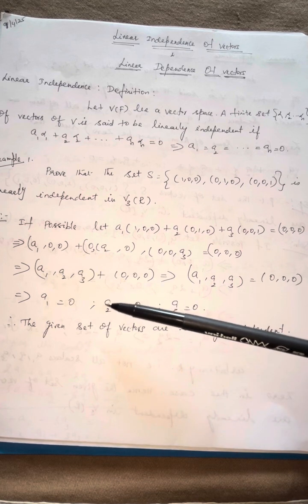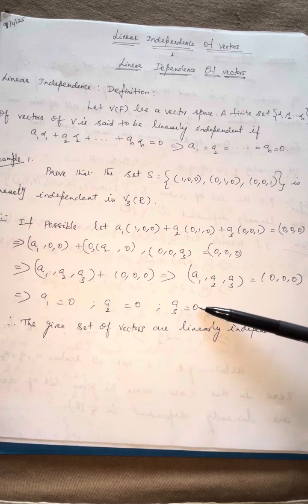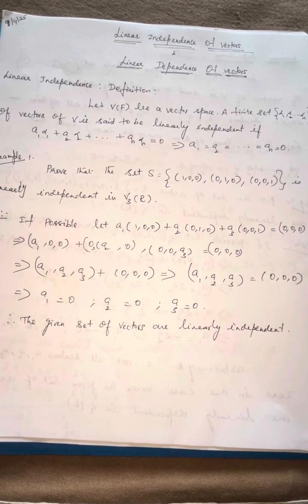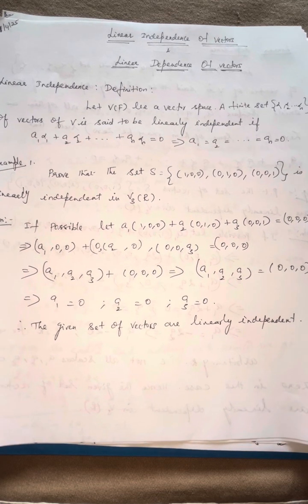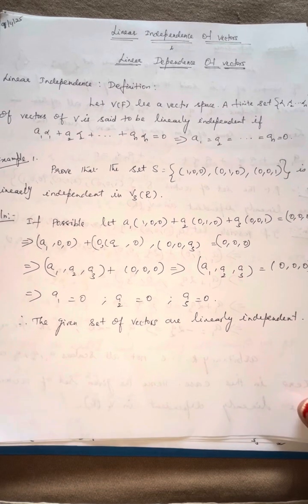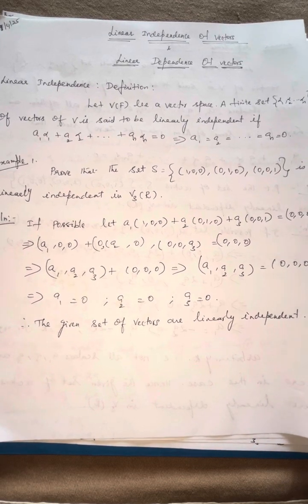That is, each one has the trivial solution: a1 = 0, a2 = 0, a3 = 0. So they are not depending on each other. Each one is equal to 0. Then we say that the given set is linearly independent in V3(R).